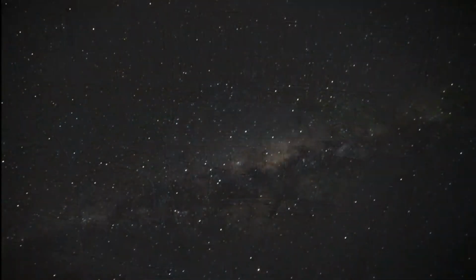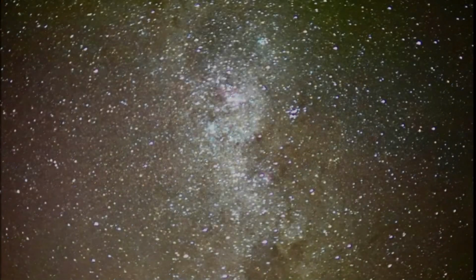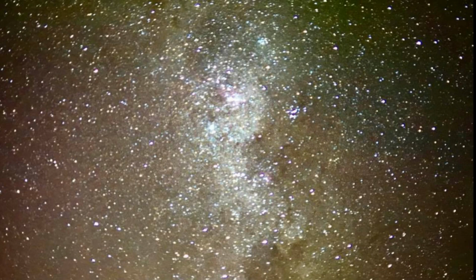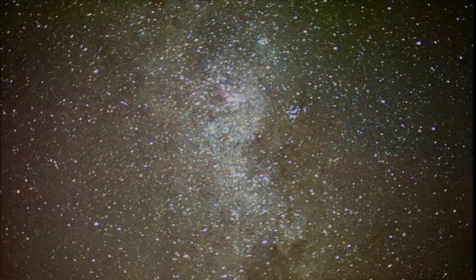So we are going outside right now. Here are some of the Milky Way photographs I took last night with my Sony A7C camera. You can see, guys, such a beautiful photo of the Milky Way galaxy from my backyard.